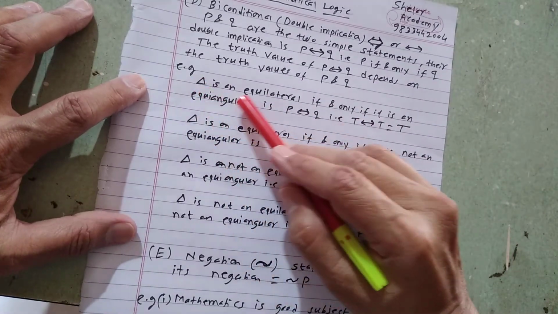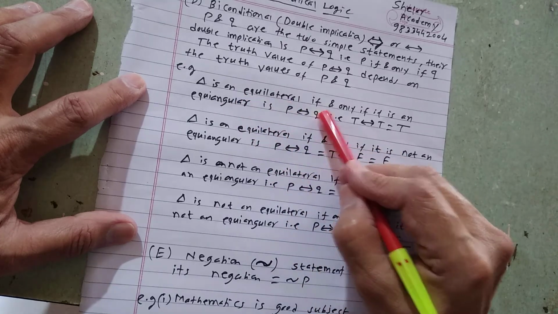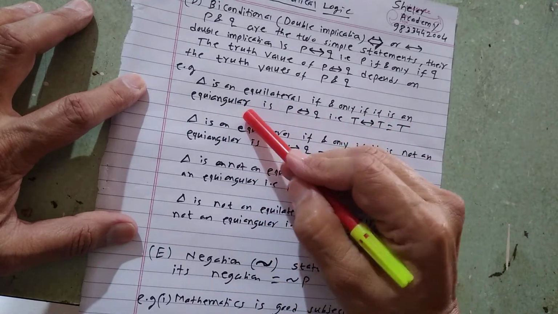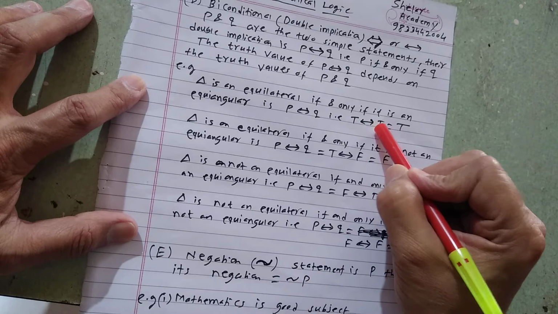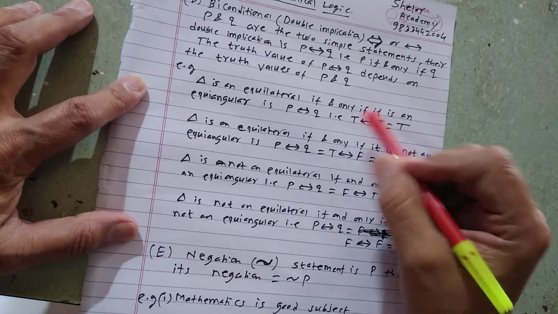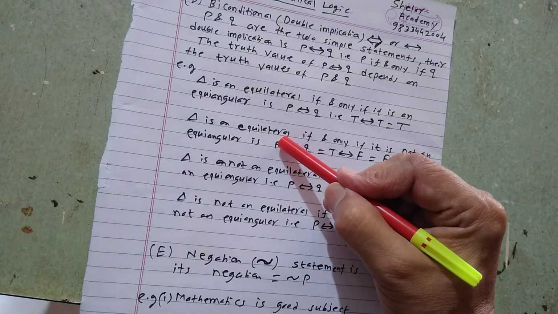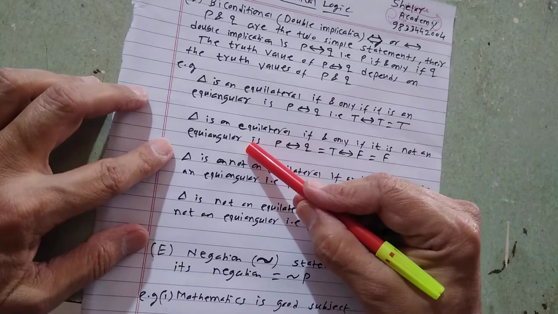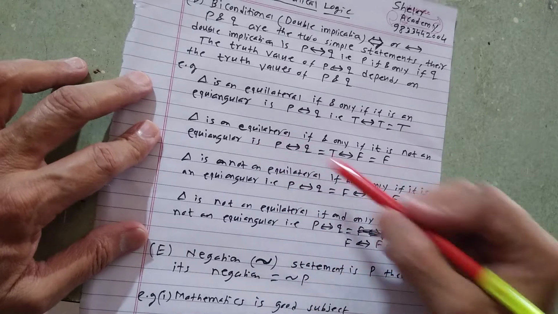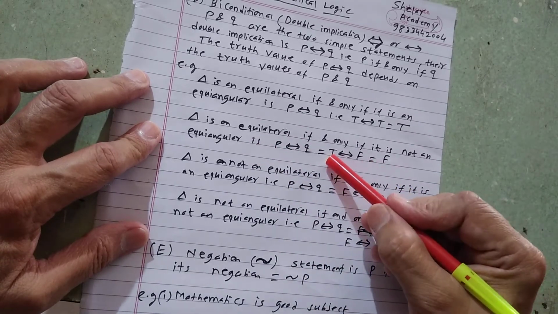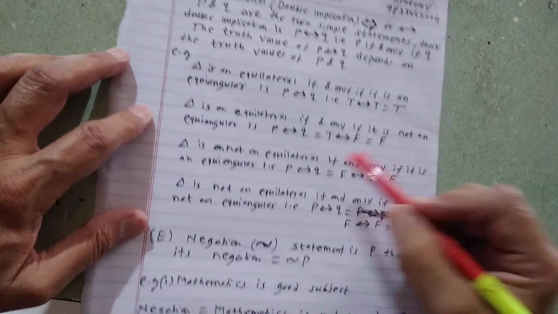Example: a triangle is equilateral if and only if it is equiangular, and that is a correct statement. Therefore, the result is true. The first statement is true, the second statement is true, the result is true. A triangle is equilateral if and only if it is not equiangular. Is it possible? No. False. Therefore, T double arrow F is equal to F.